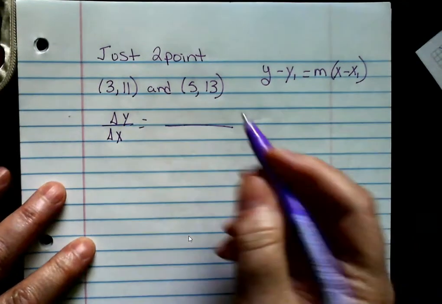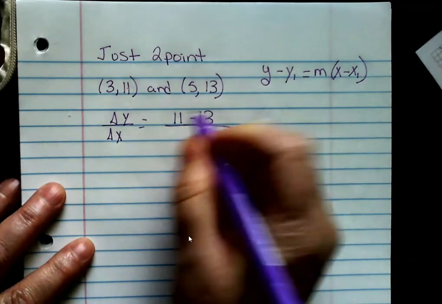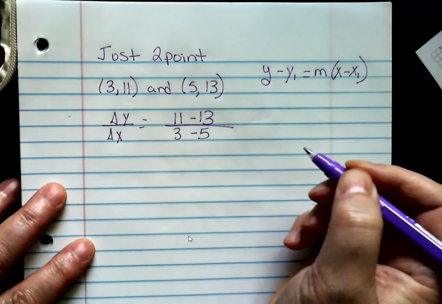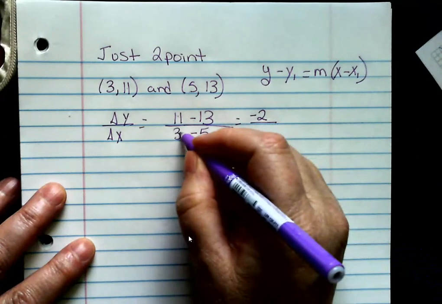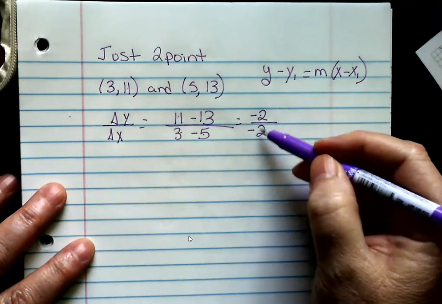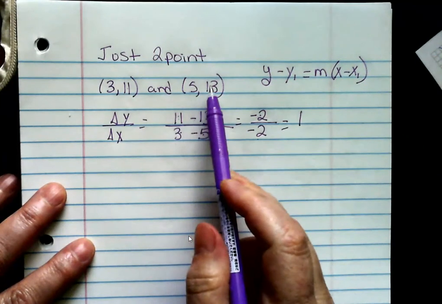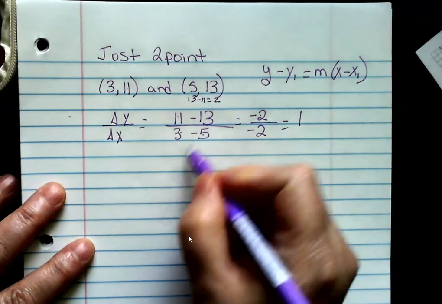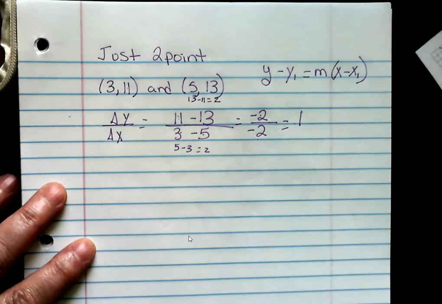Always do your y's on top. 11 minus 13. X is on bottom. 3 minus 5. 11 minus 13 is negative 2. 3 minus 5 is a negative 2. A negative 2 divided by a negative 2 equals 1. Now remember, it doesn't matter which way you start. If you'd have done 13 minus 11, you'd have gotten 2. If you'd have done 5 minus 3, you'd have gotten 2. 2 over 2 is still equal to 1.